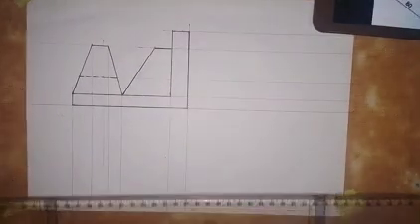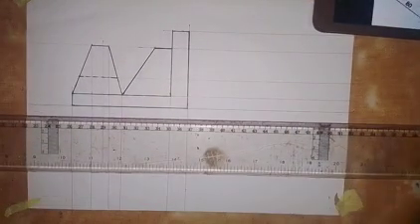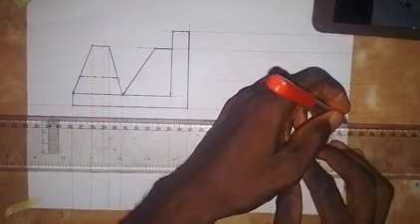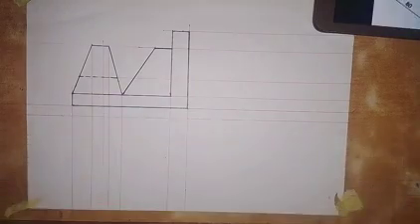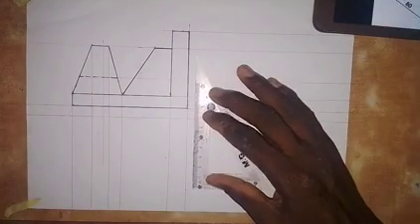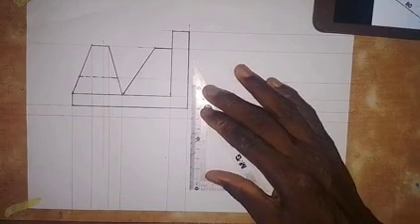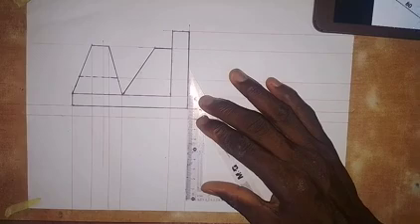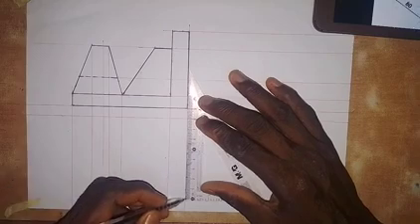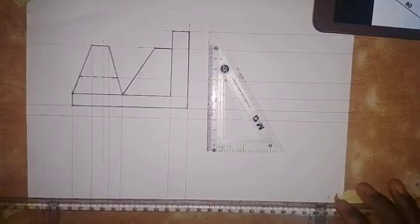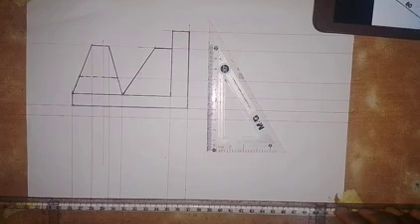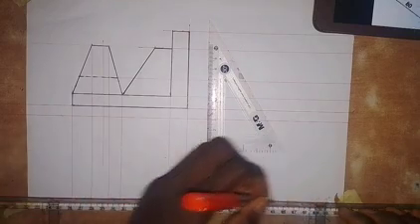Now let's see. The first thing we are going to do is to come down a little bit from the front elevation and draw a horizontal line. Then we take a measurement of 80 millimeters down. Having taken this 80 millimeters, we draw a horizontal line all through like this.